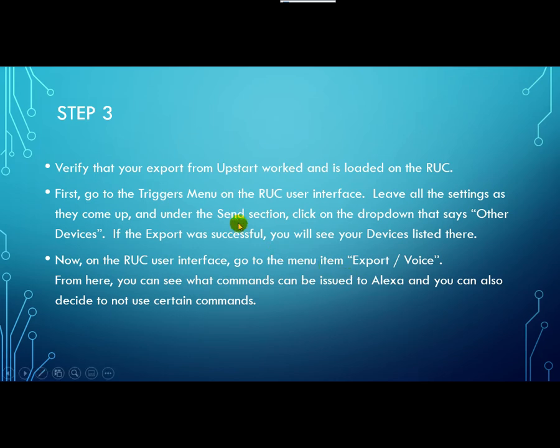We want to verify that the export from Upstart worked and is loaded on the RUC. So the way to do that is to go to the Triggers menu on the RUC user interface, leave all the settings as they come up, and under the Send section, click on the drop-down that says Other Devices. If the export was successful, you'll see your devices listed there.